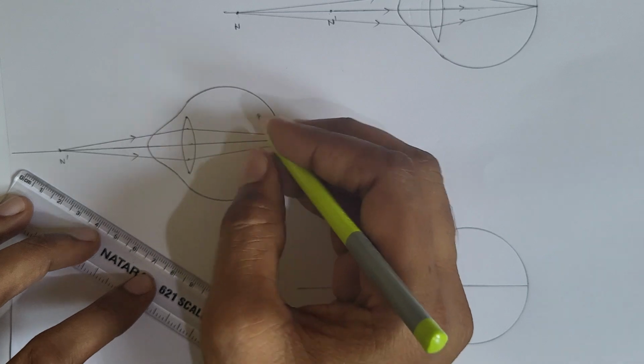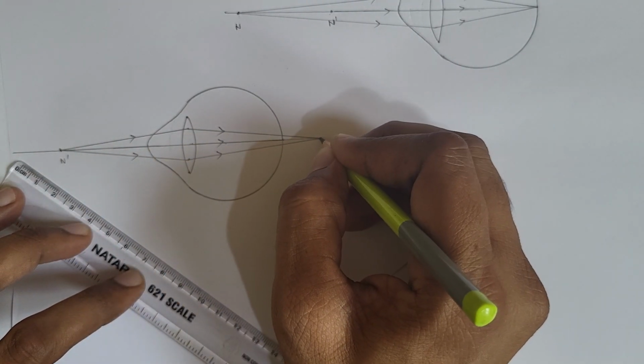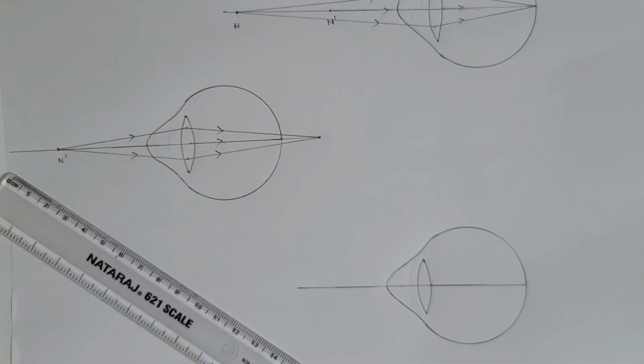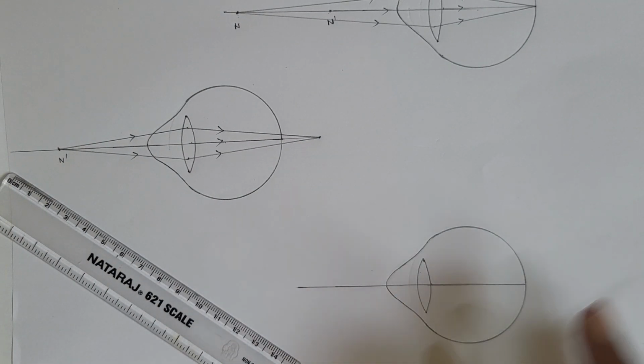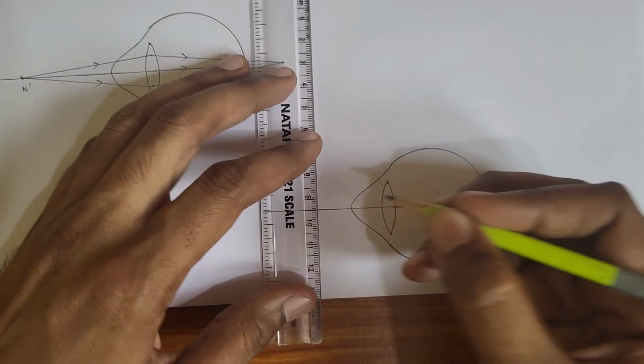Like this. Now what happened? The refracted light rays are meeting behind the retina. We have to introduce some converging property into these light rays, correct? To introduce some converging property, what do we have to place? We have to place a lens here.